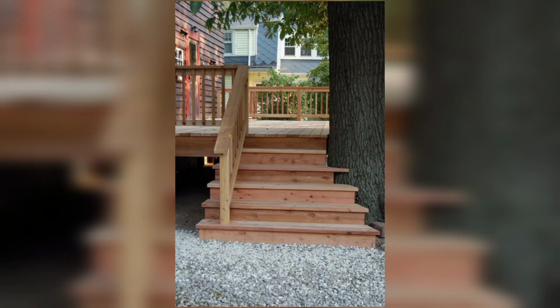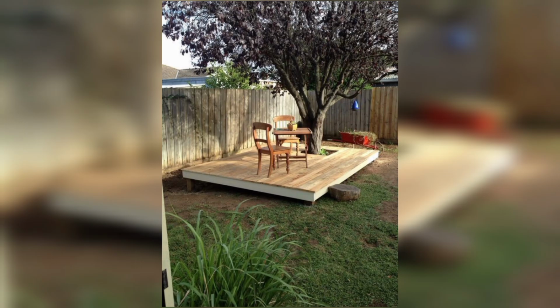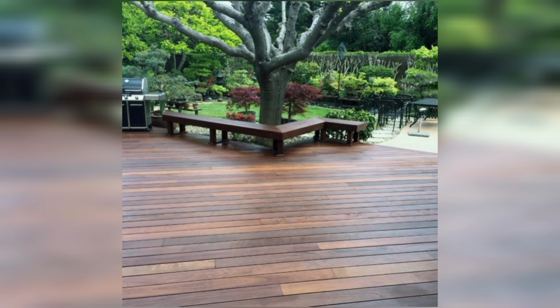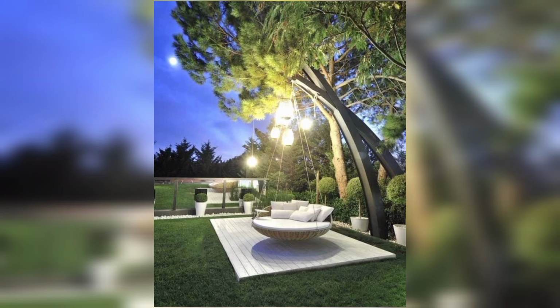Design considerations: integrating with the landscape. One of the significant aspects of deck design around trees is a seamless integration with the surrounding landscape.